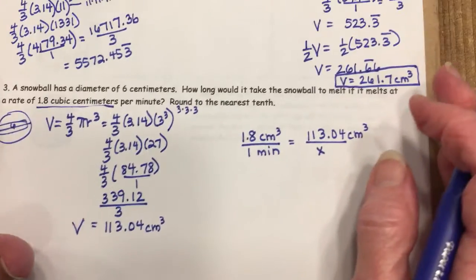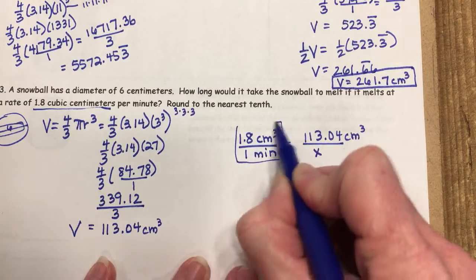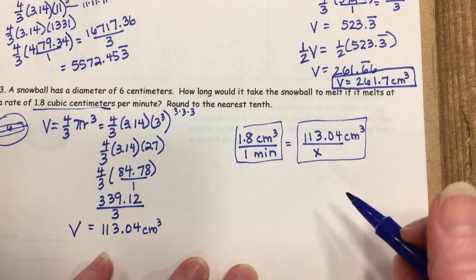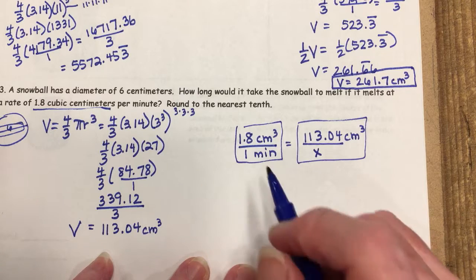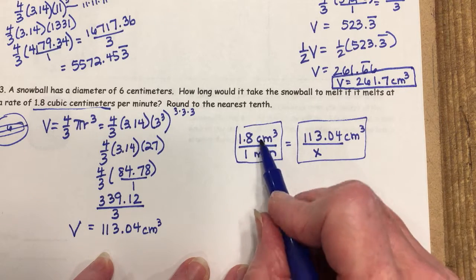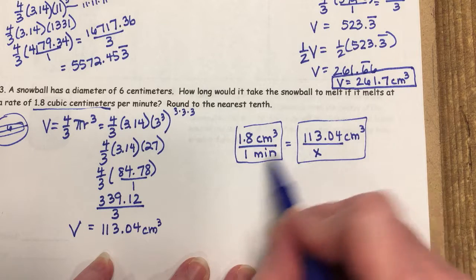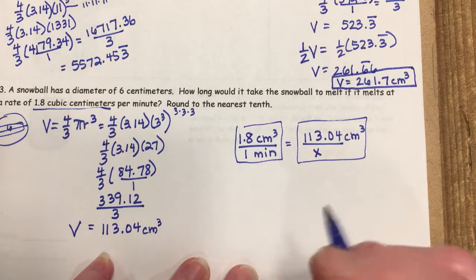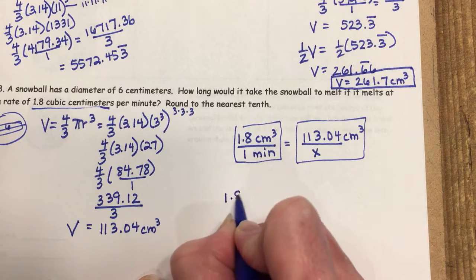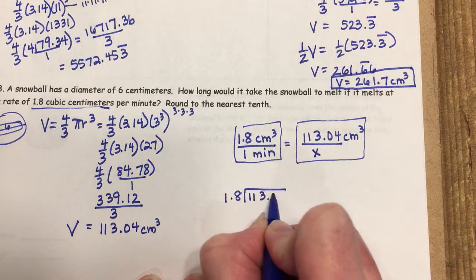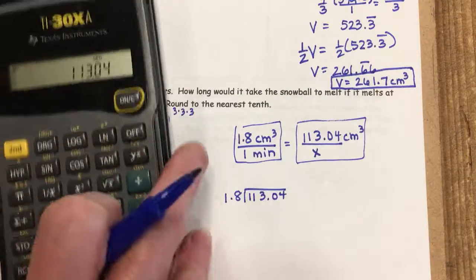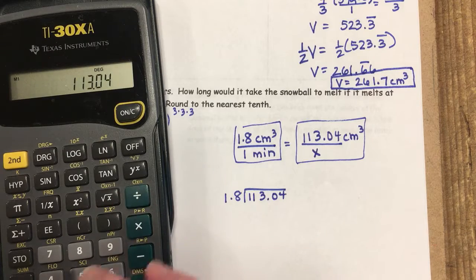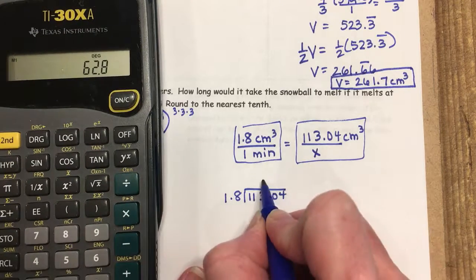All right, this is just a basic proportion, right? You can do your boxes if you want. Okay, but basically you're just going to figure out how many minutes it takes to do this, and you do that by dividing, right? Because when I multiply this, I multiply across, I'm going to get 113.04, and then I'm going to have to do what? Divide by 1.8. So now I'm dividing 1.8 into 113.04. Okay, since we're using a calculator, let's make the most of it. 113.04. Divide it by 1.8, and we're going to get 62.8.